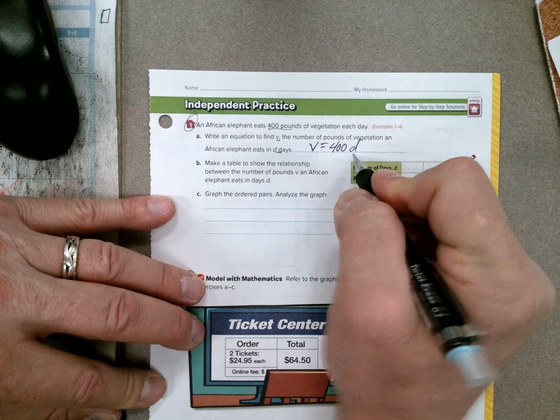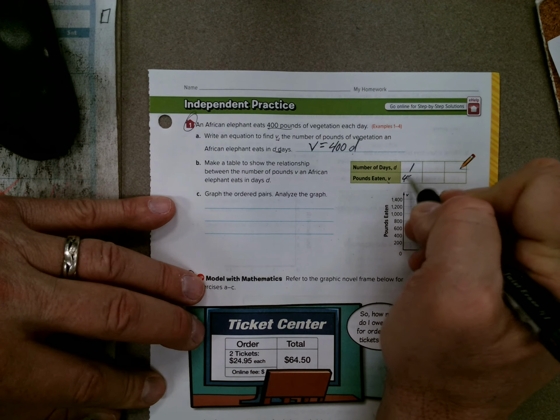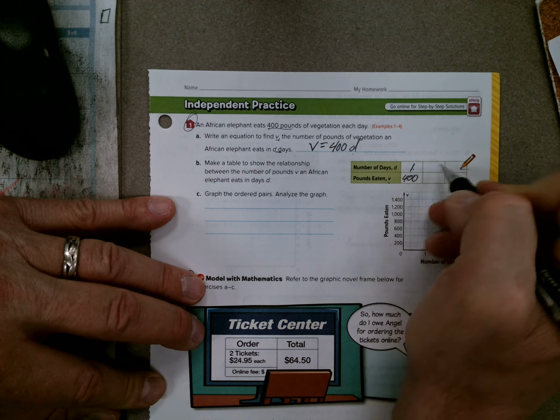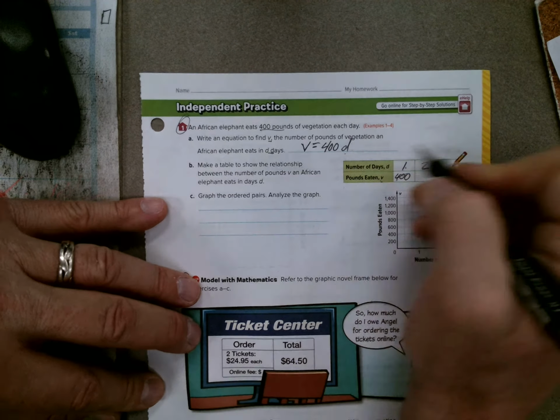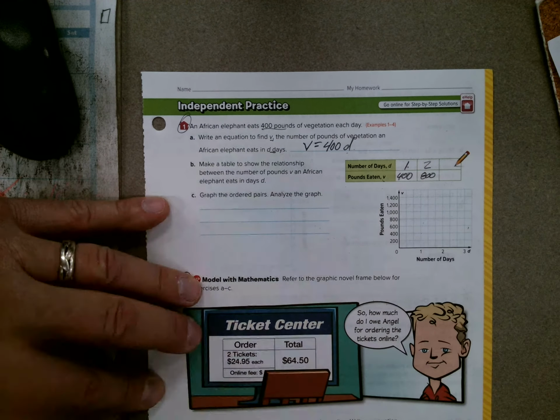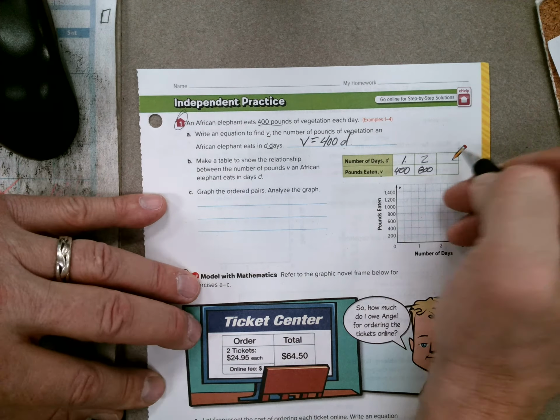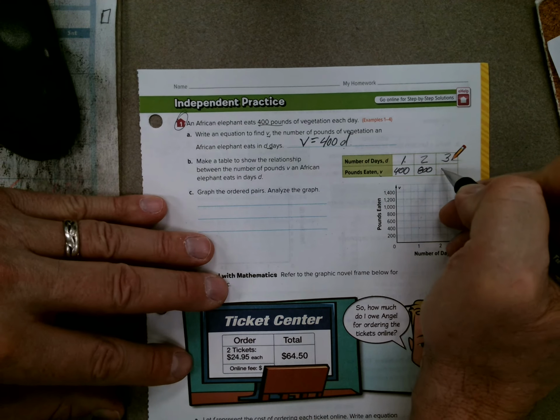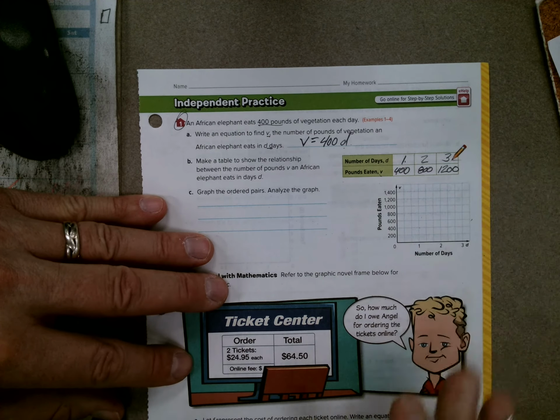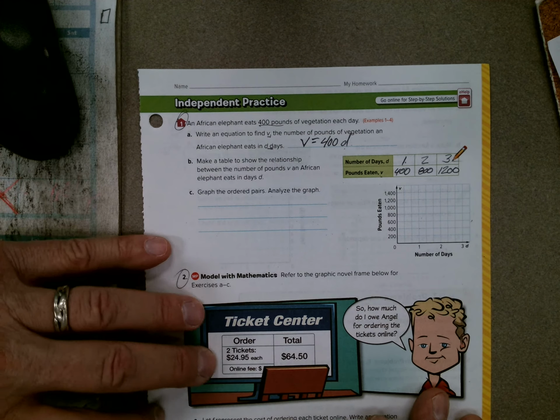So if we plug in D as 1 day, it's 400 times 1. 2 days is 400 times 2, which is 800. Now we're just skip counting. 3 days is 400 times 3, which is 1200, right?